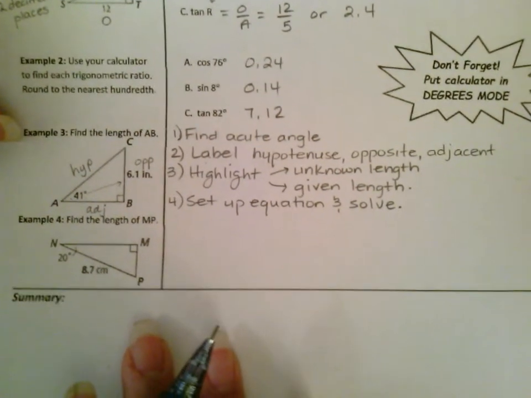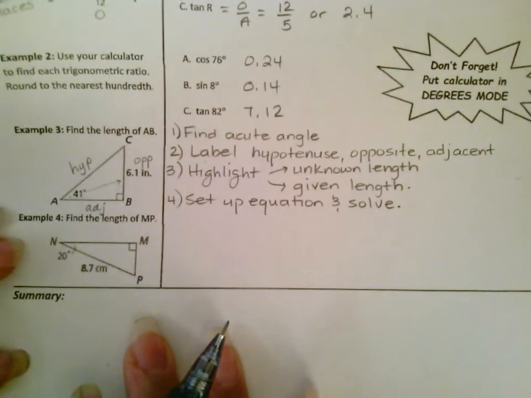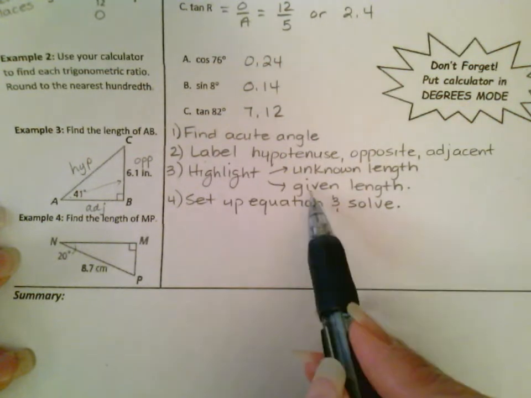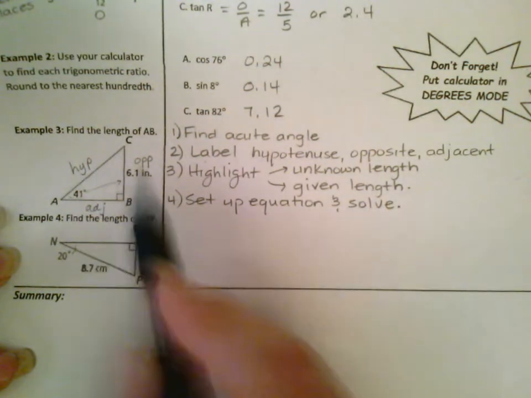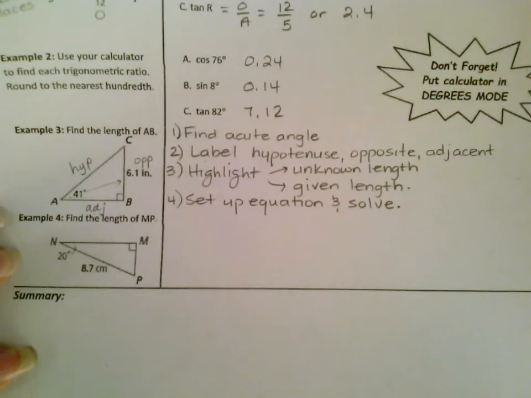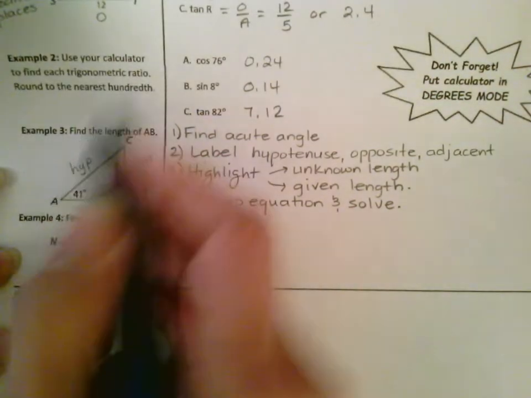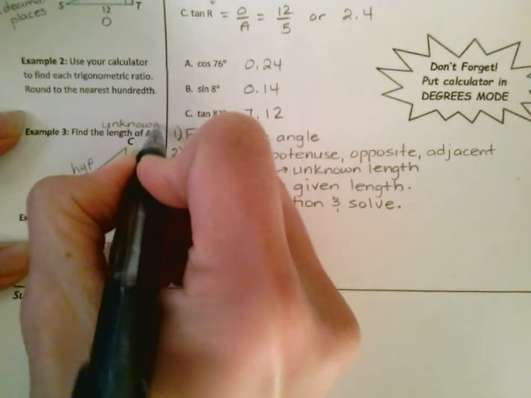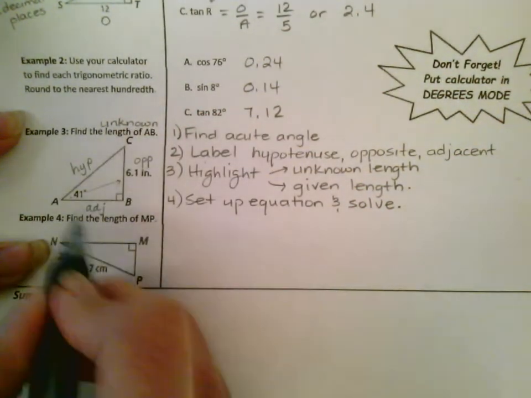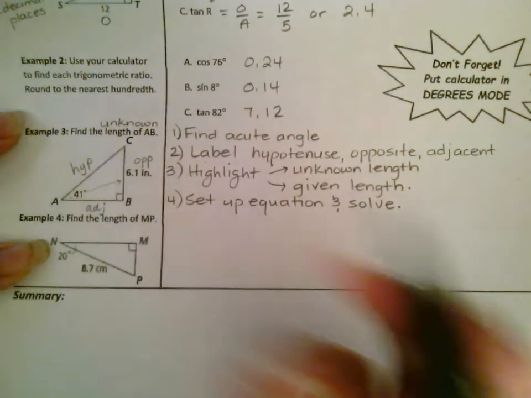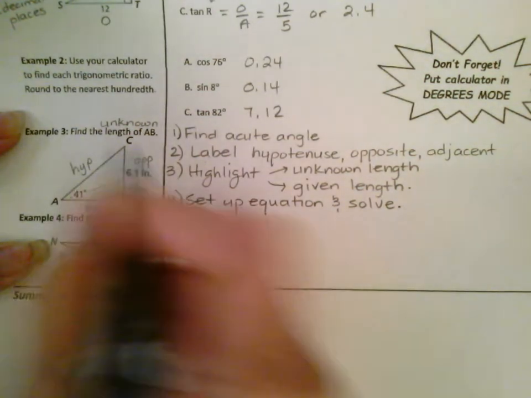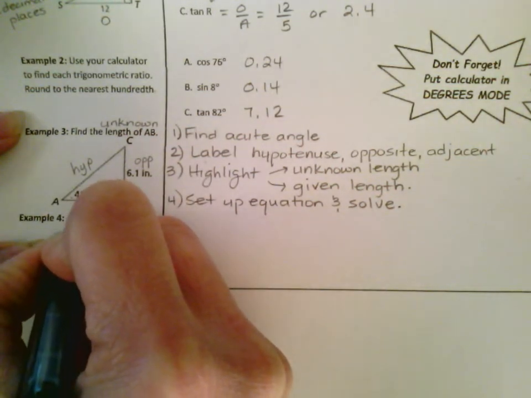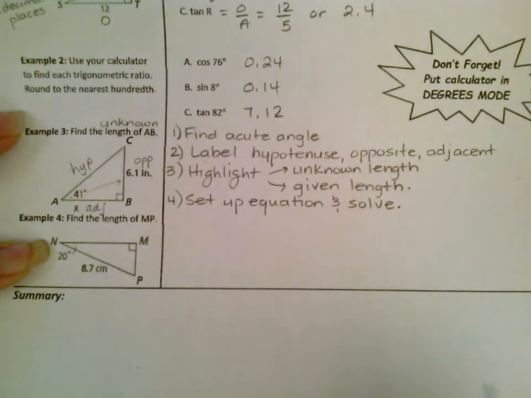The third step, I need to highlight two things. I need you to highlight the unknown length, the length that you're looking for, and the given length that has been provided to you in this picture. This is my unknown: find the length of AB. Length of AB is this length right here. In math we use variables, and we usually use the letter X, so I'm going to let AB be the letter X, because that's my unknown.